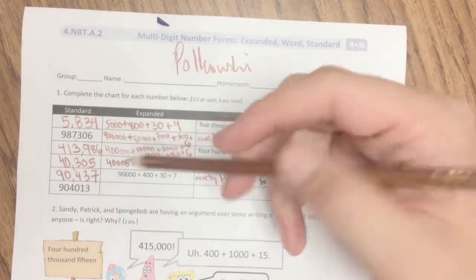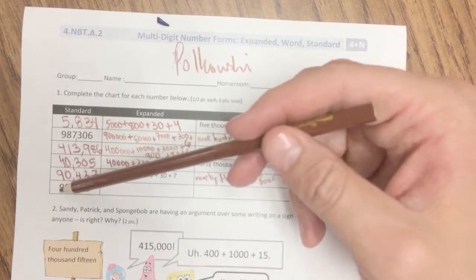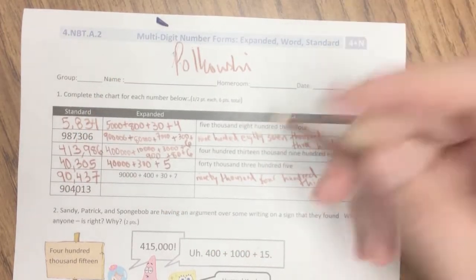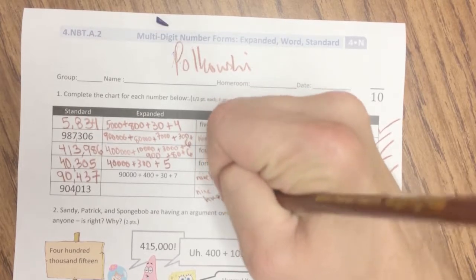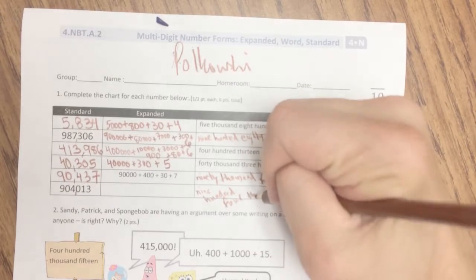And our last one, it also looks like there's another 90,000, except I'm wrong. There's 900,000, 904,000. So let's write that the right way. 904,000.